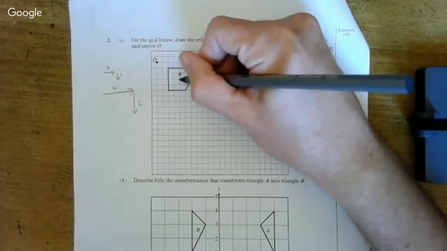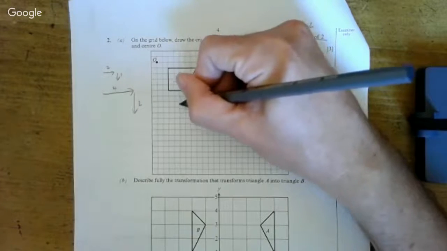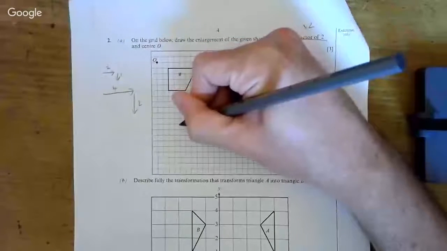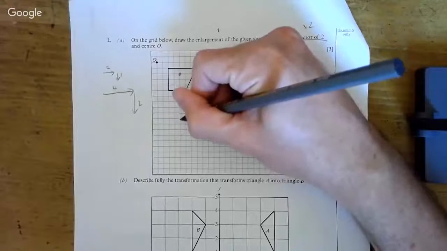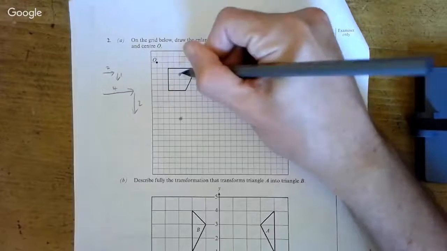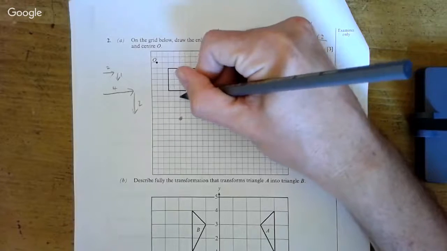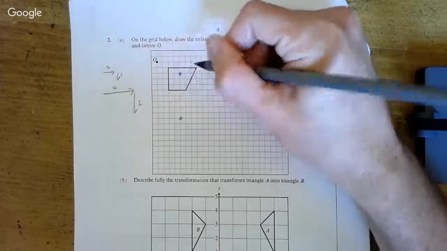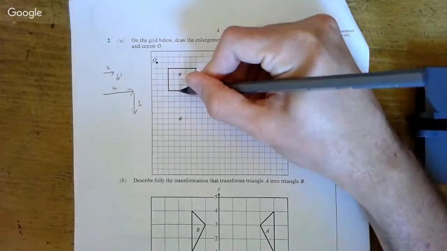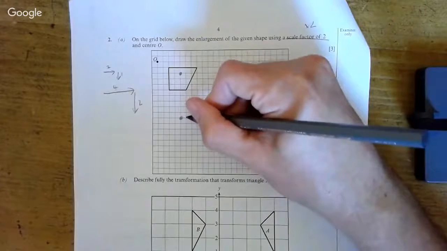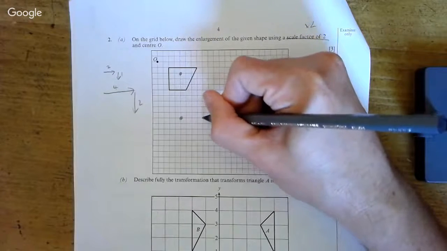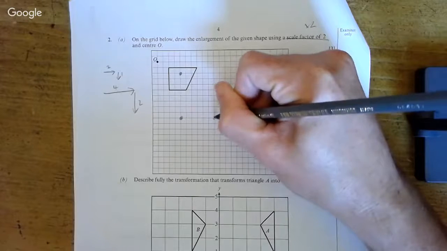Okay, so 1, 2, 3, 4, 5, 6, 7, 8, 9. Oh, I've gone past that. 8 there. I think the previous answer. Let's just check that again. 1, 2, 3, 4, 5, 6, 7, 8. The next one I'm going to do is this line here, which is 1, 2, 3 in the original. So 1, 2, 3, 4, 5, 6 because it's twice as big.